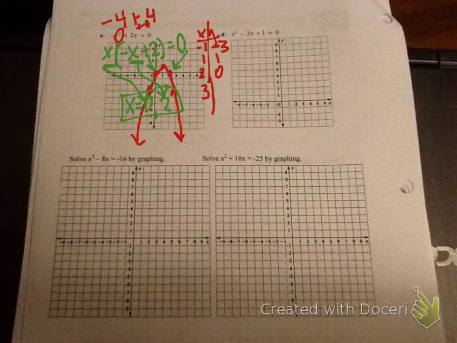On the next one, I can see that my c value is a positive 1. So that's my y-intercept. I'm going to make an x and y chart. And I would do 1 and 2 and see where those go.